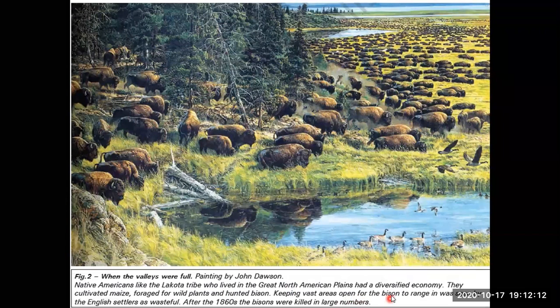Keeping vast areas open for the bison to range was seen by the English settlers as wasteful. They couldn't leave these places for the bison to graze. So they started killing these bison, hunting them so that they could use these places for agriculture work. After the 1860s, the bison were killed in large numbers, for clearing the fields for agricultural products.